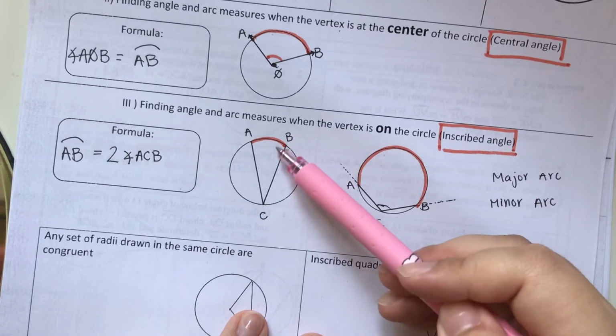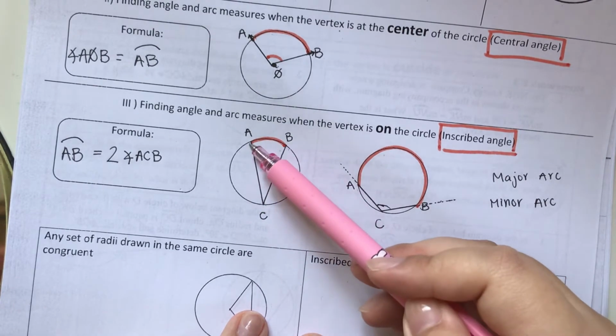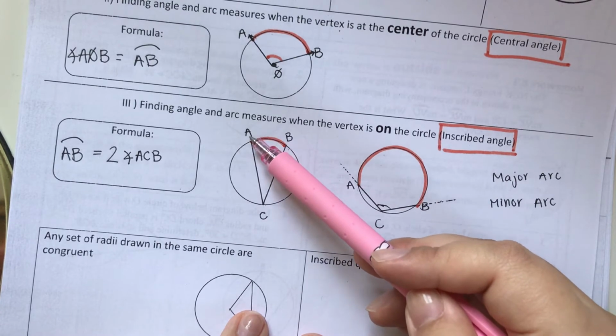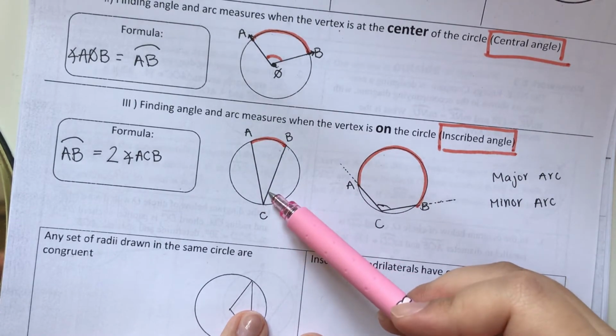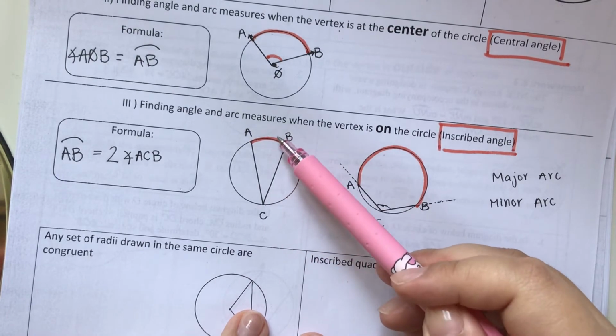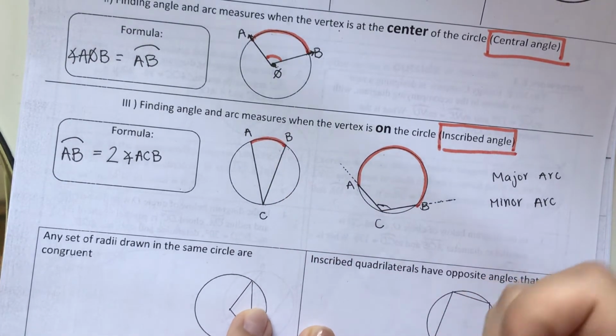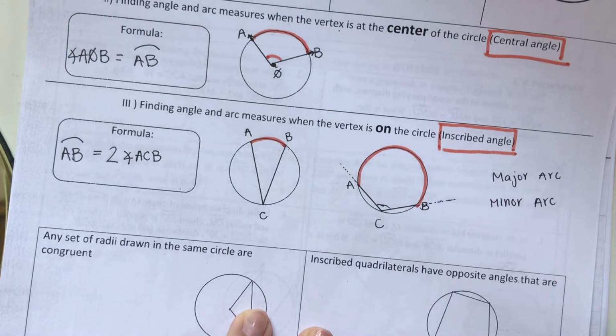So that means if arc AB is 30, then angle ACB, the inscribed angle, is going to be 15 because it's half of the arc, or the arc is twice as much as the inscribed angle.